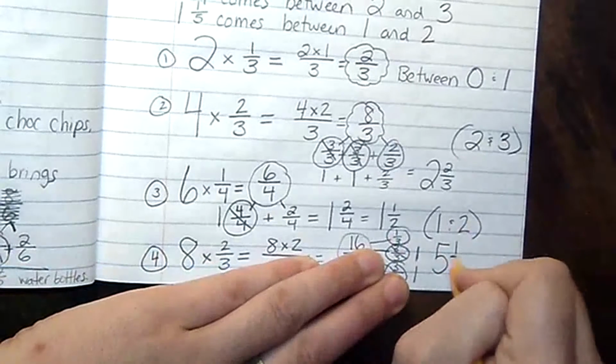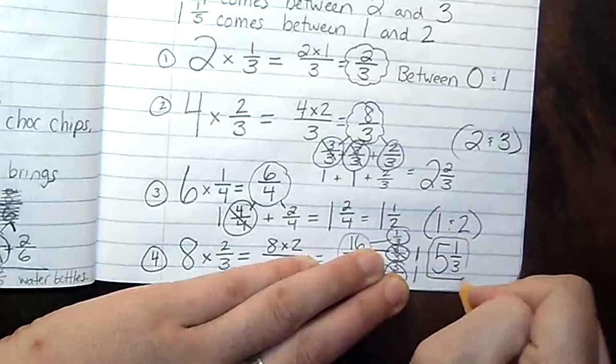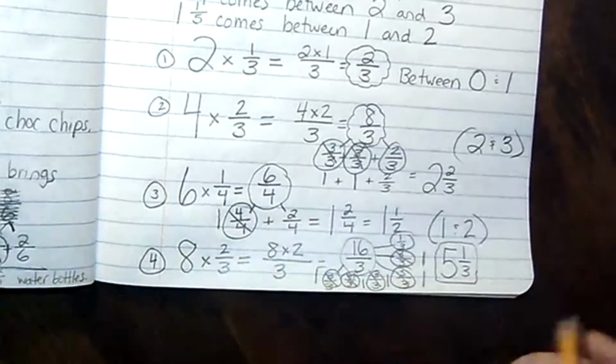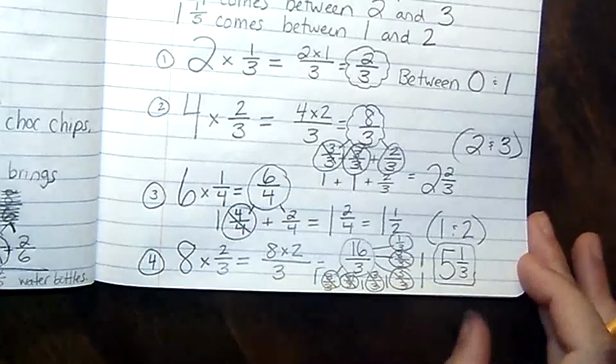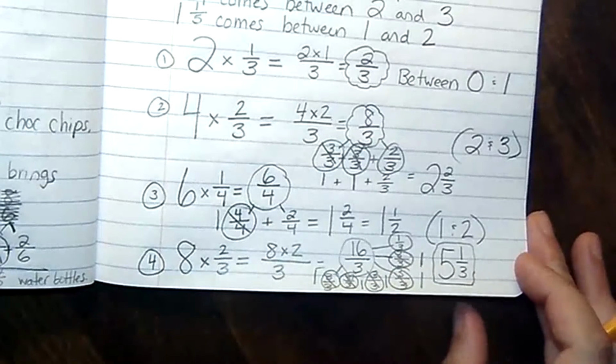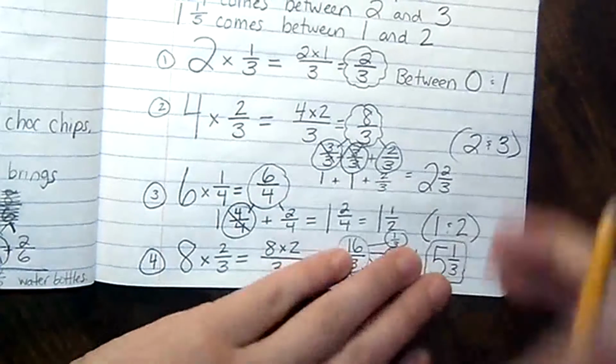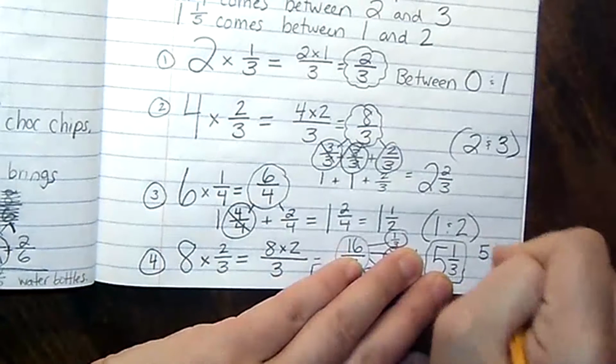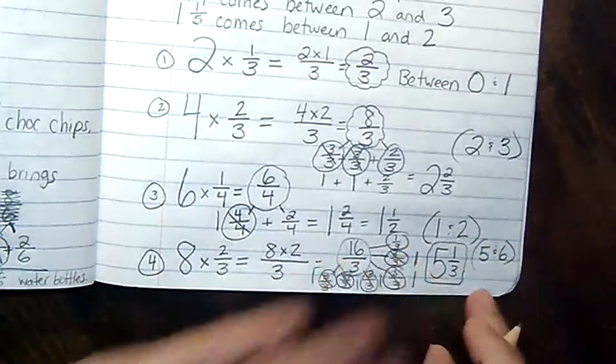So if I think my answer is 5 and 1/3, 5 wholes and 1/3 of another one, between what two numbers does this answer lie? 5 and 1/3 comes between 5 and 6.